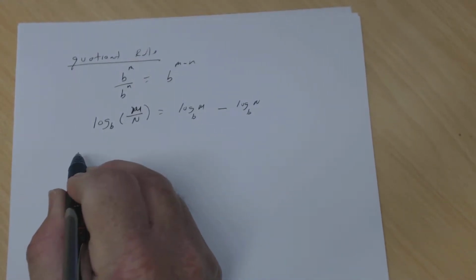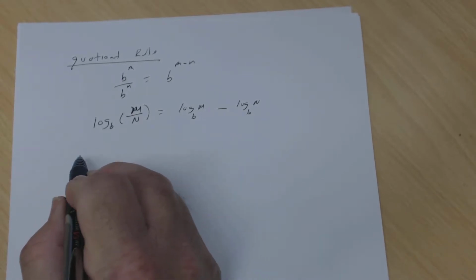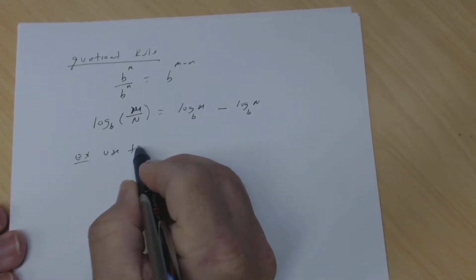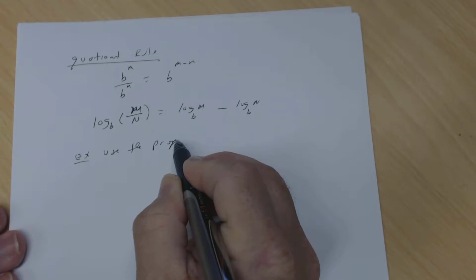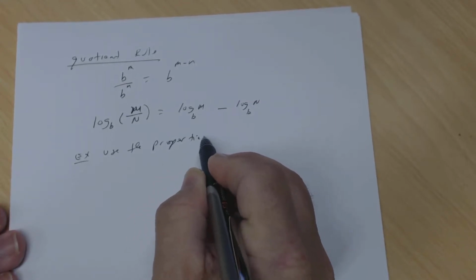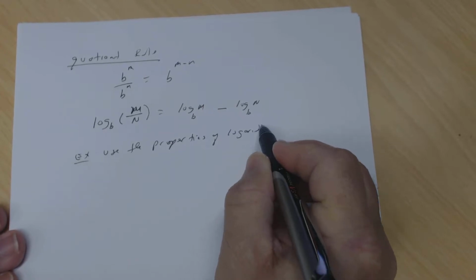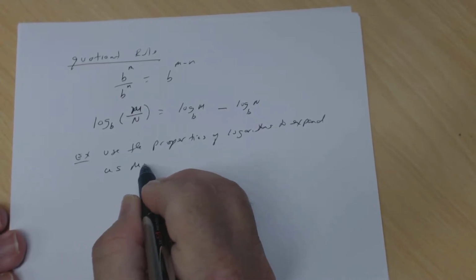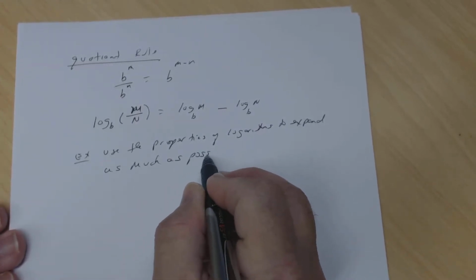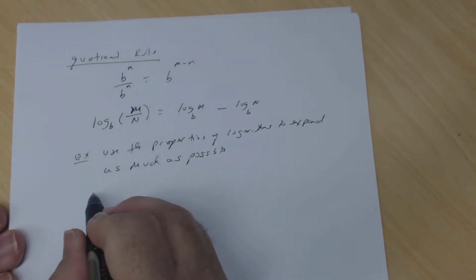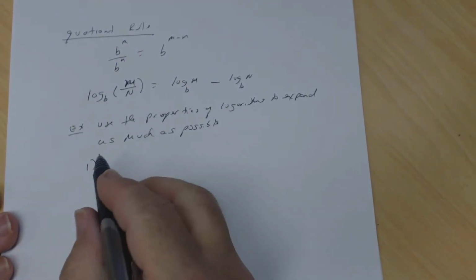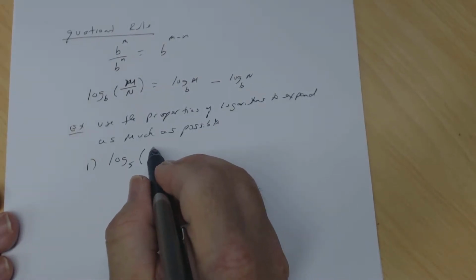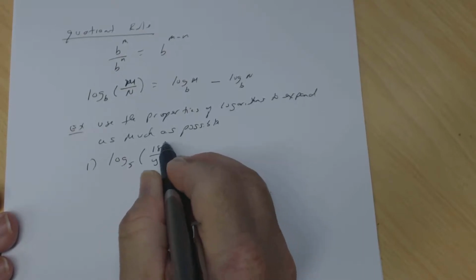Okay. And so in terms of a problem, let's look at this. Suppose you have, all right, so example, now the directions will say use the properties of logarithms to expand as much as possible. Okay, so let's look at number 1 for this one. So number 1, suppose we had the log of 5, the log of this quotient. Let's say the quotient was 18 divided by y.